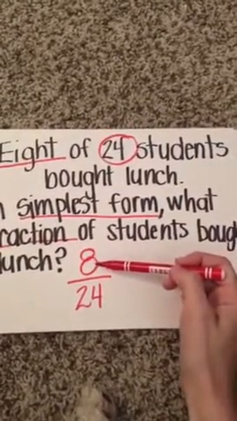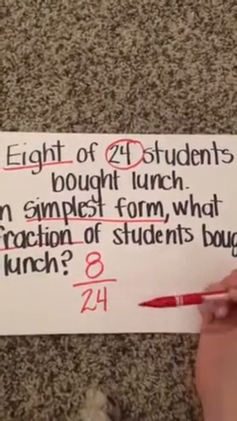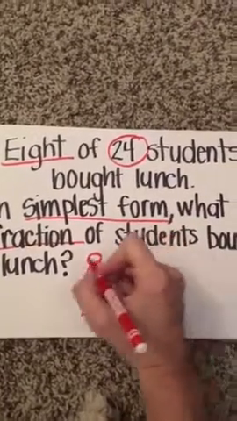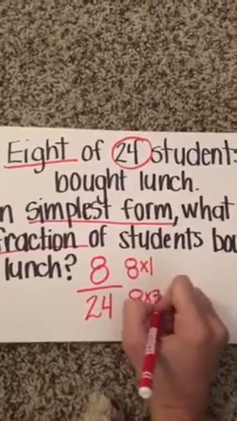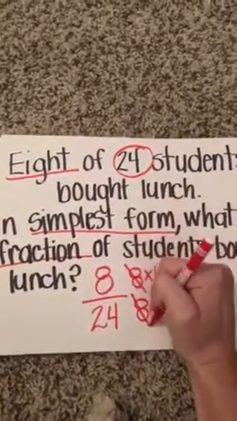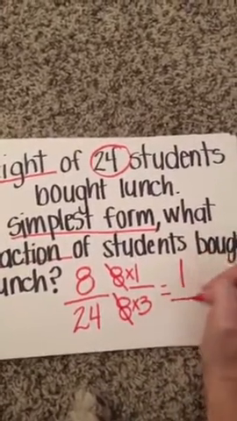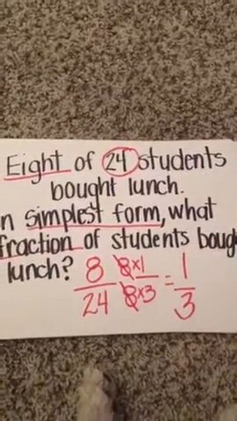I know that 8 is a common factor between 8 and 24. 8 times 1 equals 8, while 8 times 3 equals 24. I can cross out the common factors, leaving the simplest form as 1/3. 1/3 of the students bought lunch.